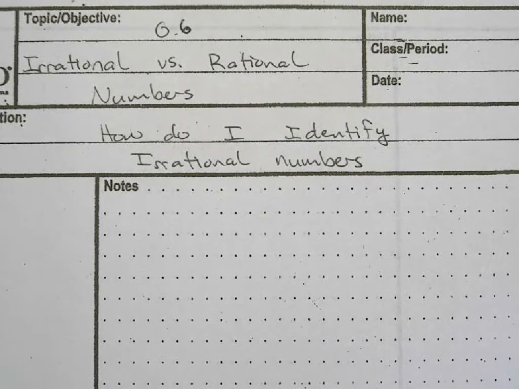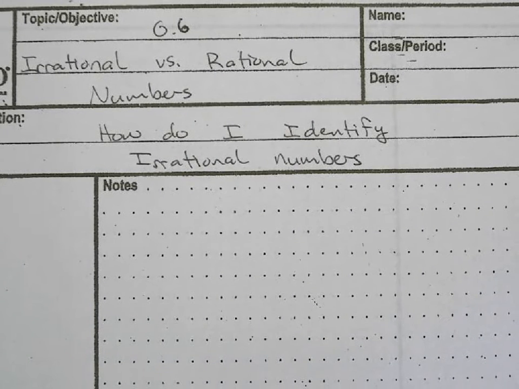So the first thing we'll need to do is have a definition of each, and then we'll look at some examples of how to work with some of these values or expressions and make the decision on whether they're rational or irrational. So we'll start with rational numbers.